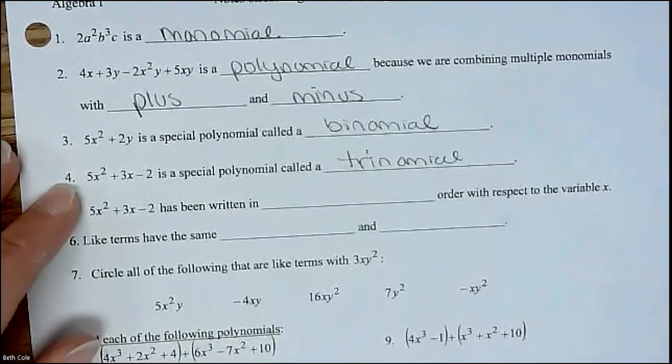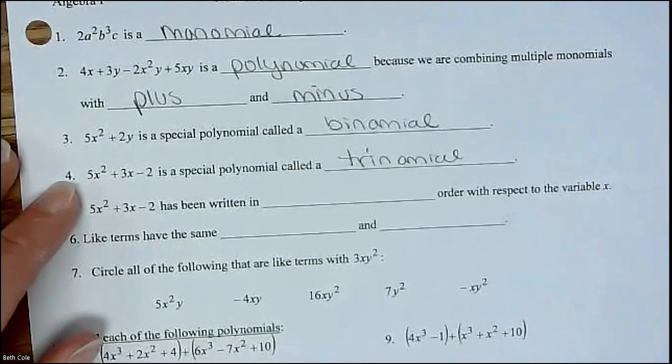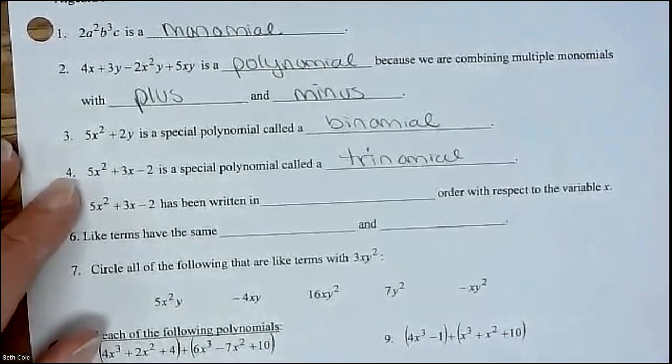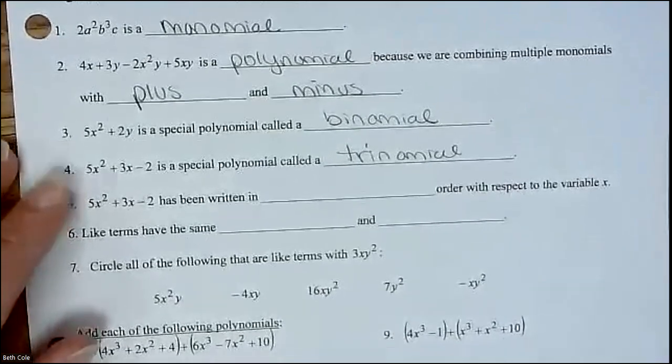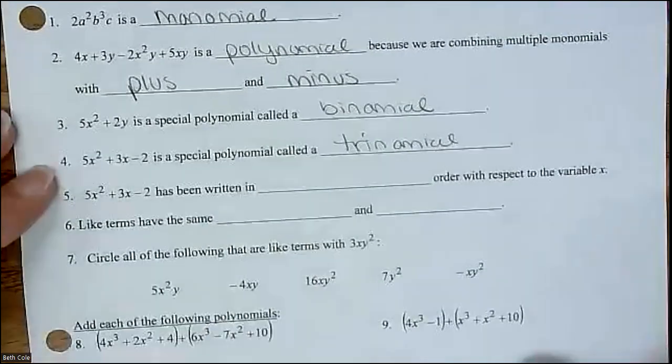Now, beyond that, we don't have a special word for them. There's not like a four-nomial. We just call them polynomials. Yeah, we don't have a quadnomial. We have binomial and trinomial, and after that, we don't really have special names. It's kind of like in geometry, which I know you guys will take next year, but you know how we have words like pentagon and octagon and stuff like that, and then after a while you give up and it's just a 14-gon, like we don't have names for them anymore. It's kind of like that.